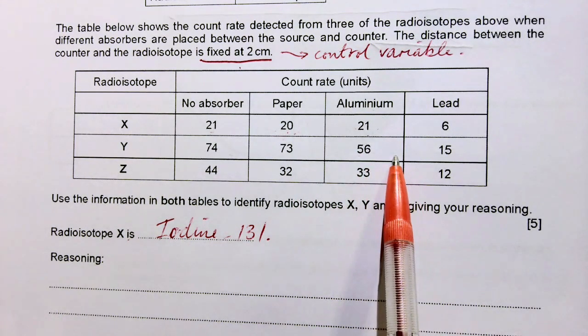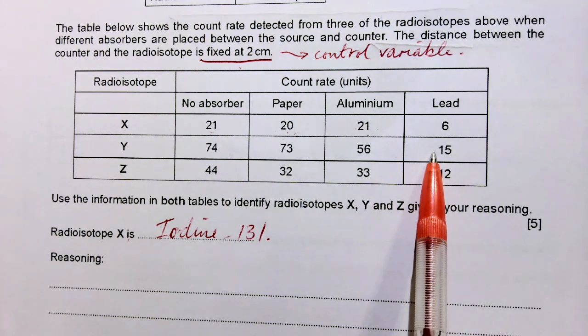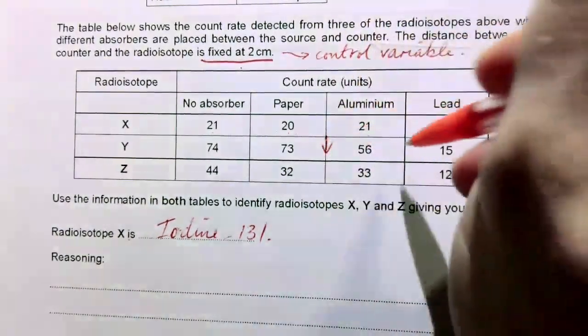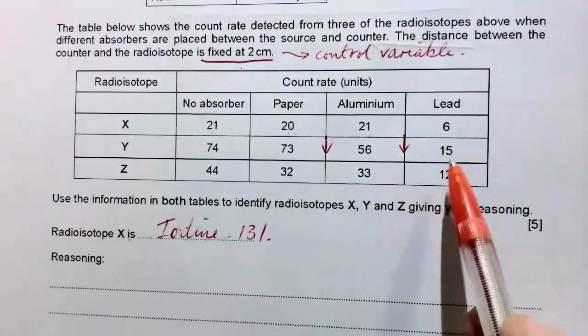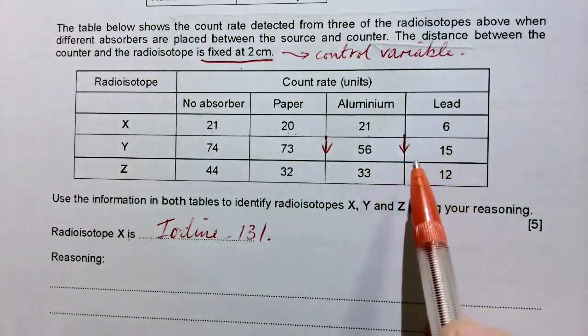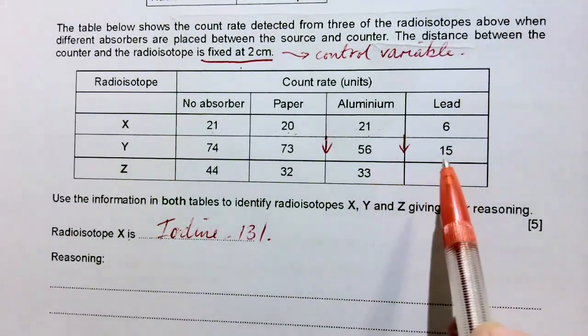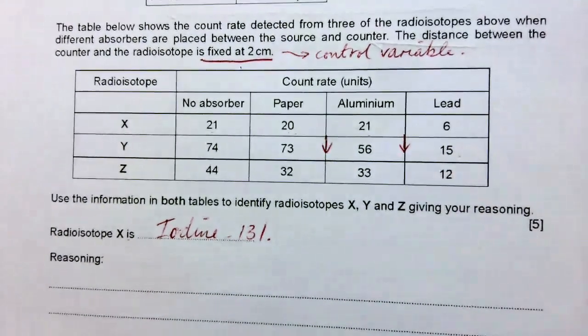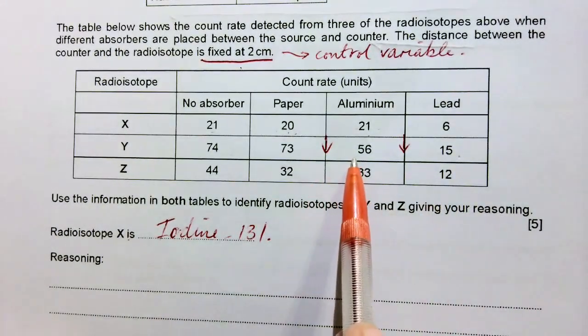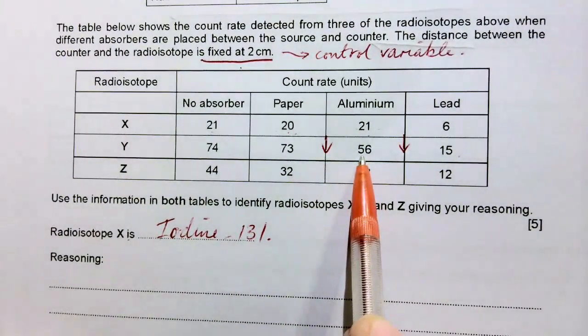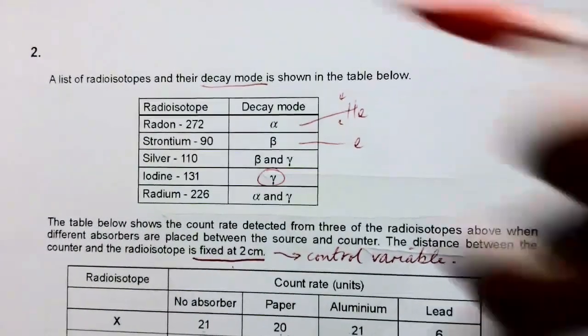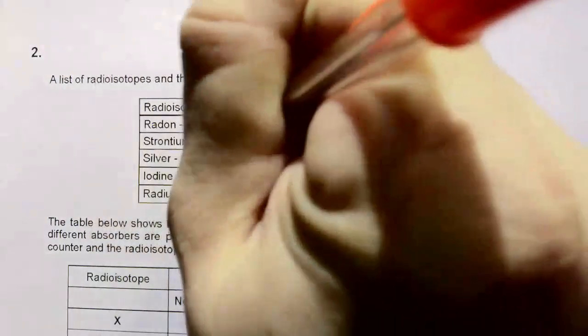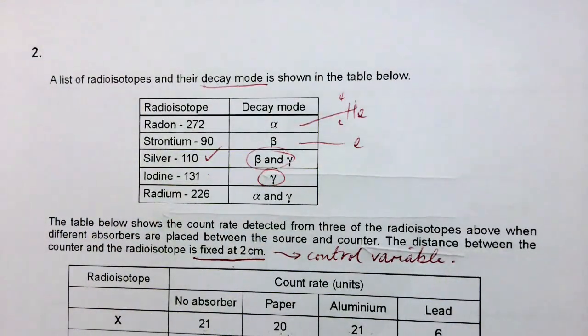And then finally, we also see a further significant decrease, look, when we go from aluminium to lead. So this again would suggest that we had a lot of gamma radiation passing through, and in fact it's now gone down to 15, which tells us that this source would have contained both beta radiation and gamma radiation. And if we look at our table, the culprit there must be silver, okay? So it must be that one. So that's silver 110.